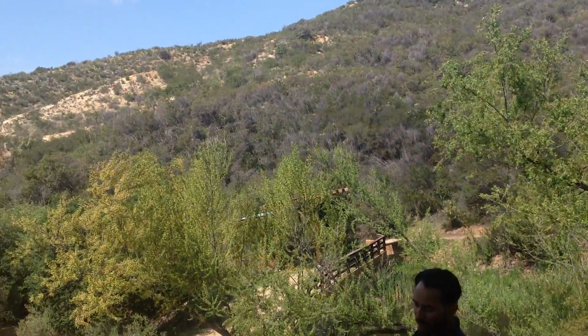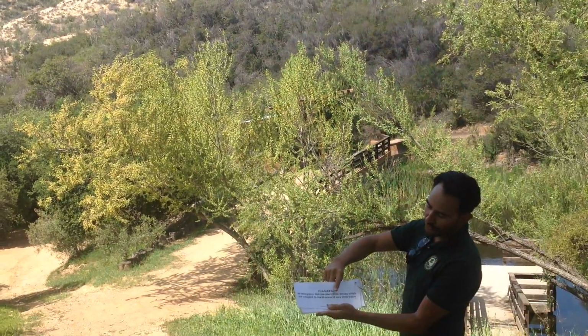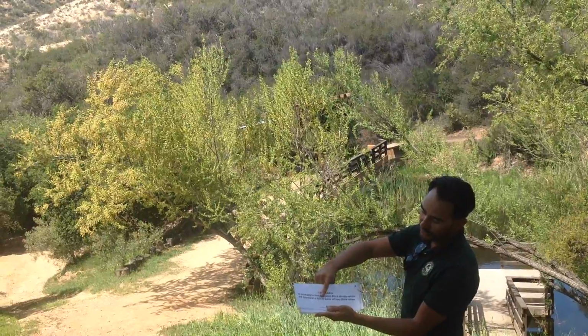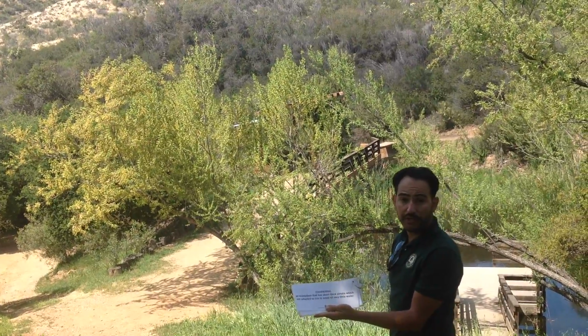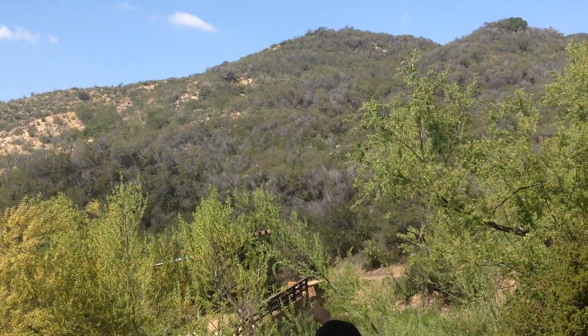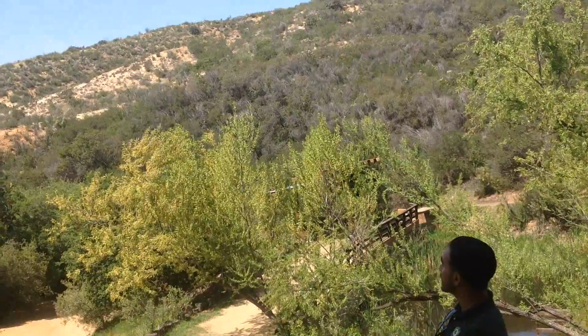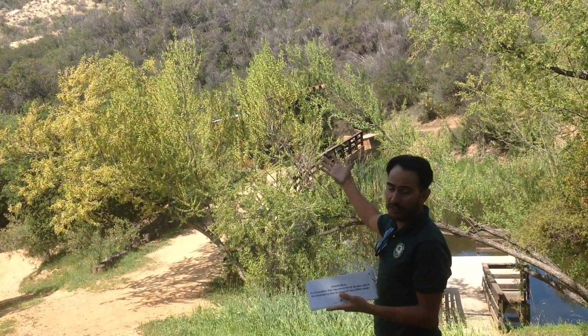The Chaparral ecosystem is an ecosystem that has short, thick shrubs which are adapted to live in areas of very little water. As you can see, remember we're observing as scientists, the plants up there look really short, really dry. And that's because you don't get a lot of rain in this type of ecosystem.